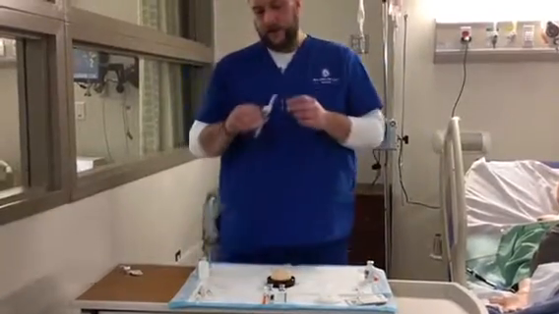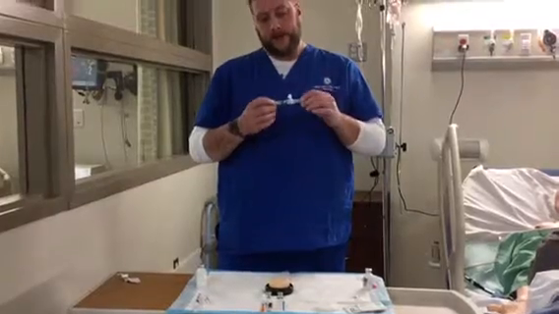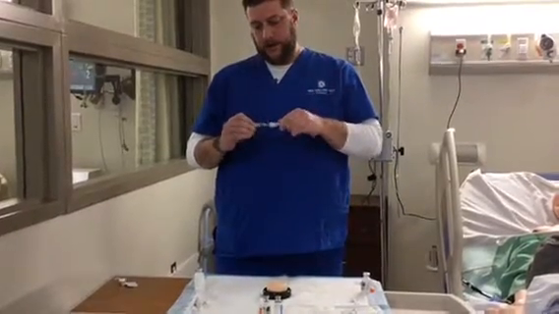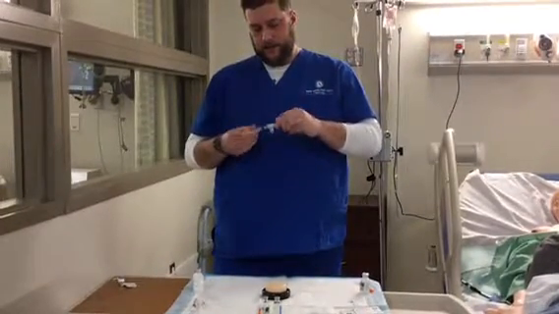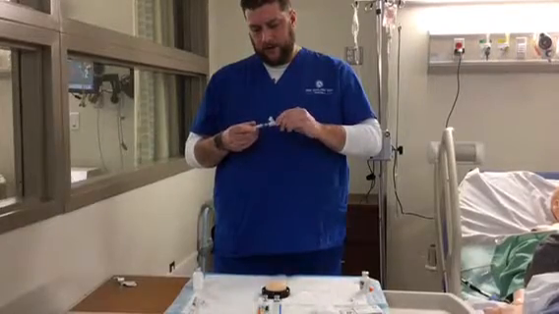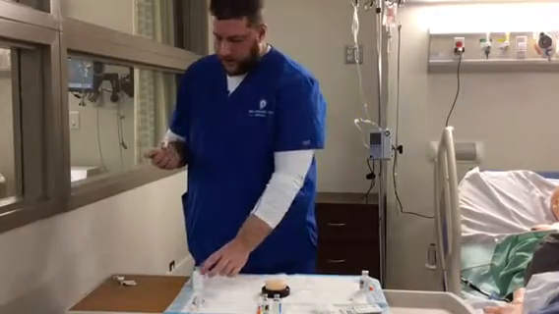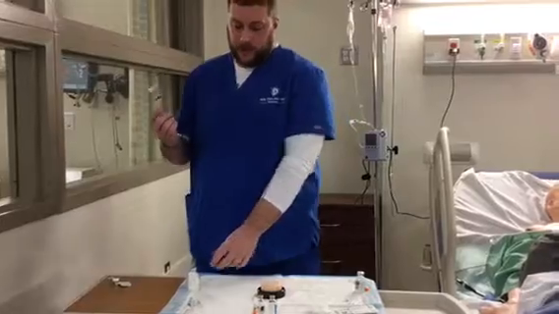Next is intramuscular. This is a little bit larger. What you want to do is the same technique. You want to withdraw. Say for this one we wanted 2 milliliters.